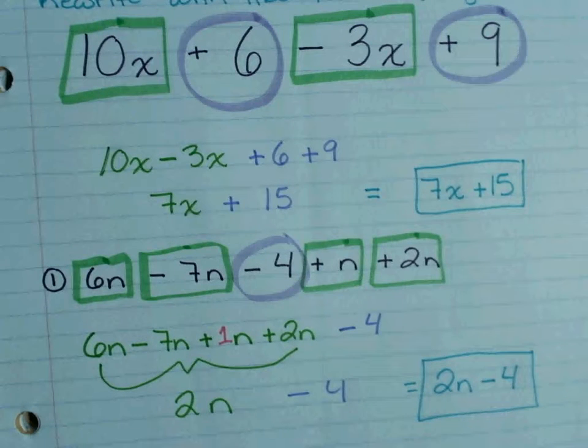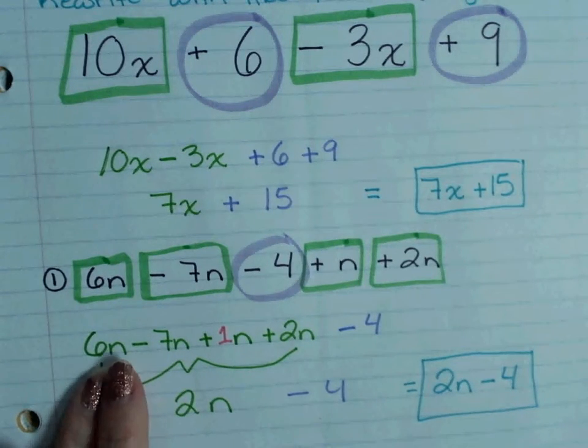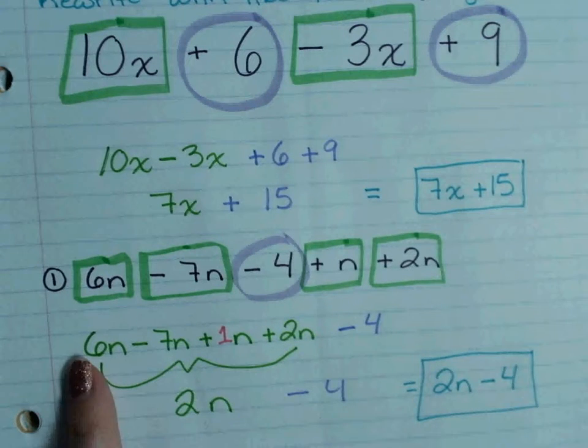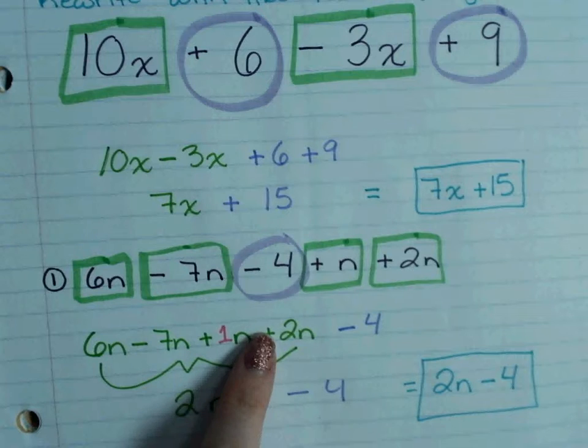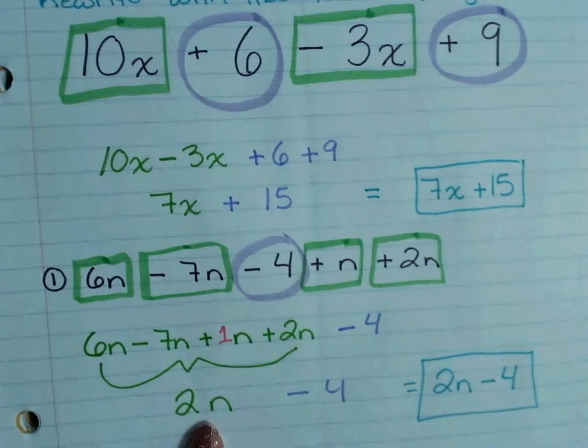Jonathan? It's not a negative 2. Guys, use your calculator if you need to. 6 minus 7 plus 1 plus 2 gives you a positive 2. You guys are looking at me shell-shocked. Use your calculator if you need to.